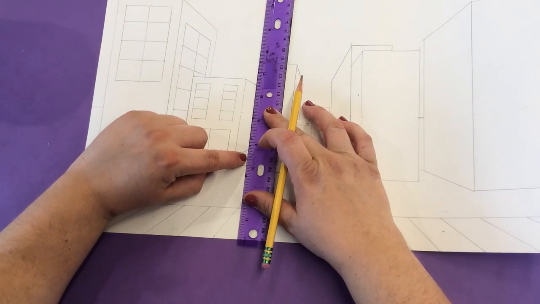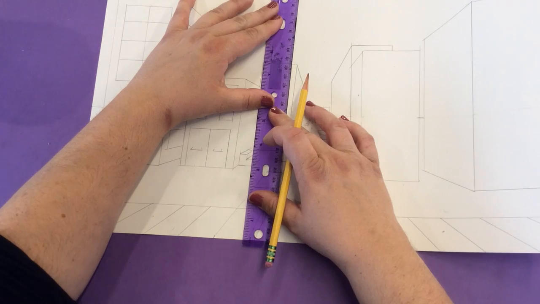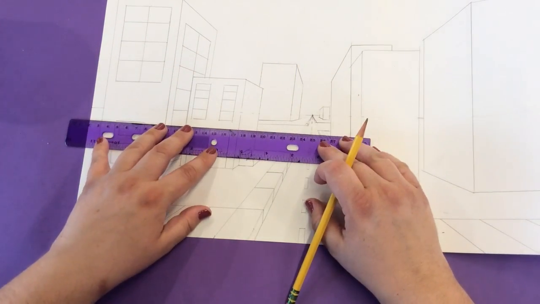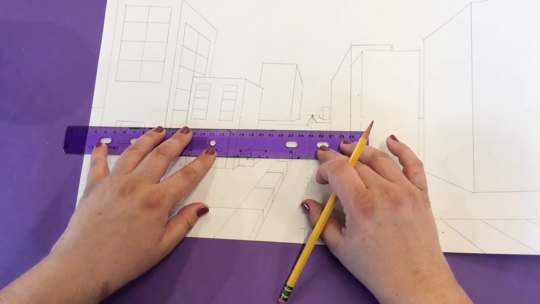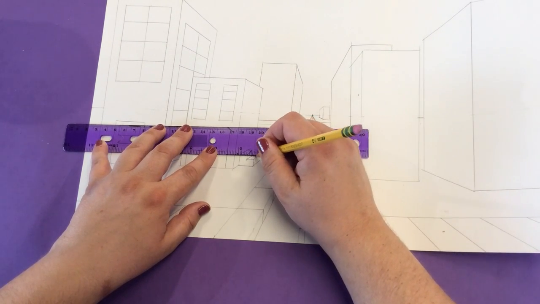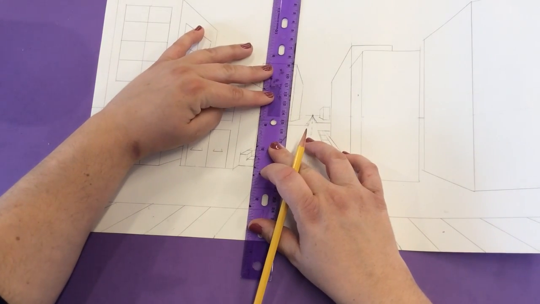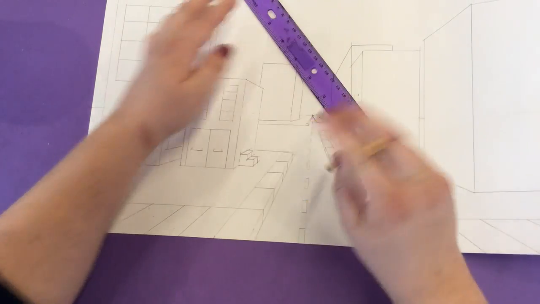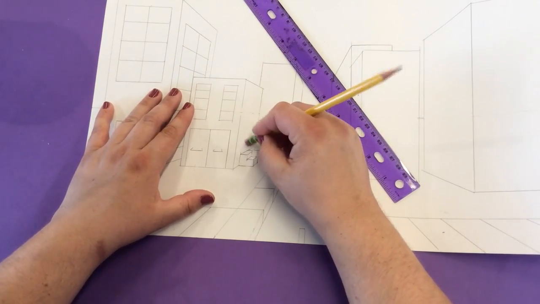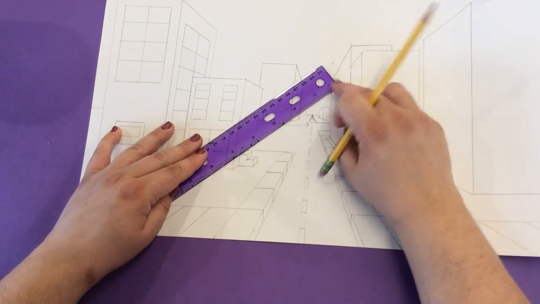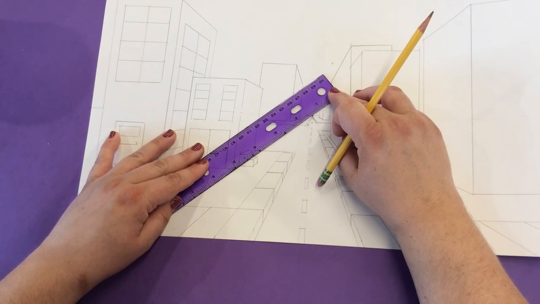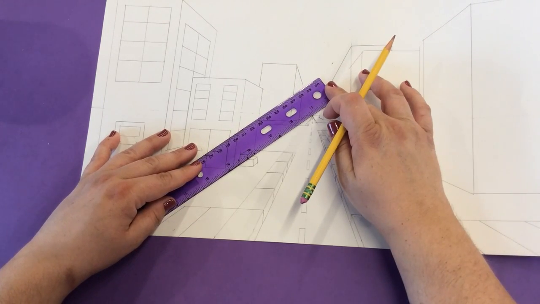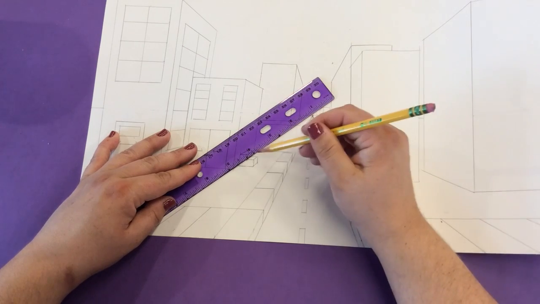Flip your ruler, line it up with your first line, slide it over, making sure not to scooch. Line it up with your horizontal line, slide it up. Line it up with your vertical line, slide it over, and draw the line down, and then we can erase. And then we'll just redraw the little bottom edge of that building there that we erased.